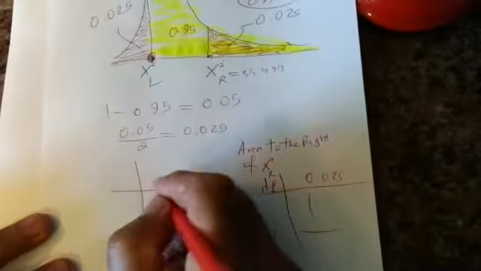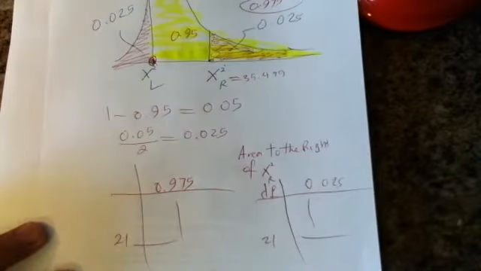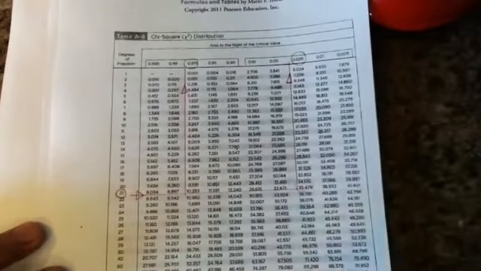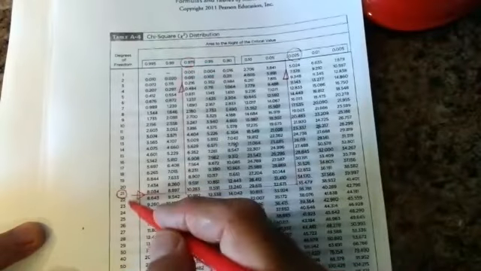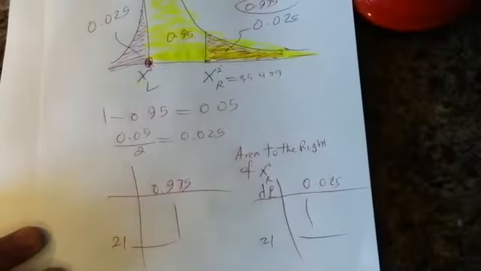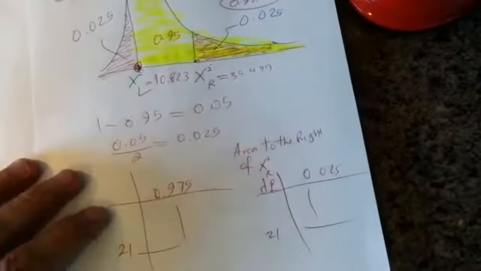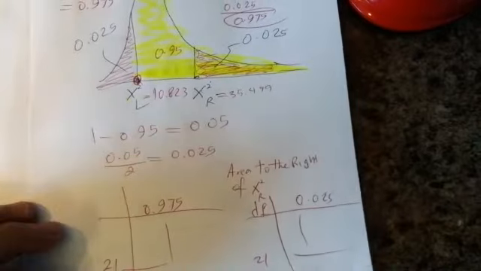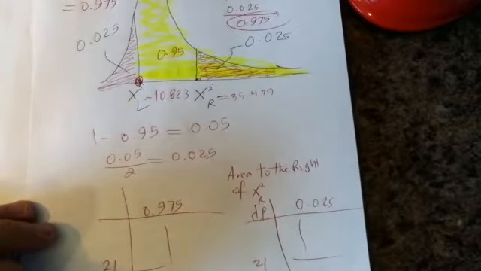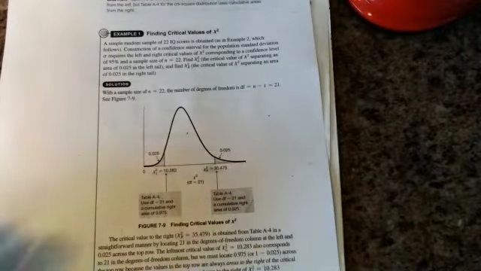The area to the right of this point is always 0.975. So when you go on the table, now the area to the right is 0.975 with the df of 21. Here is 0.975, and this is 21. It gives you this number, 10.283. Okay. What is important in this section is how to find X2L and X2R, because we normally give you the sample standard deviation. So that's how to do the calculations of that.